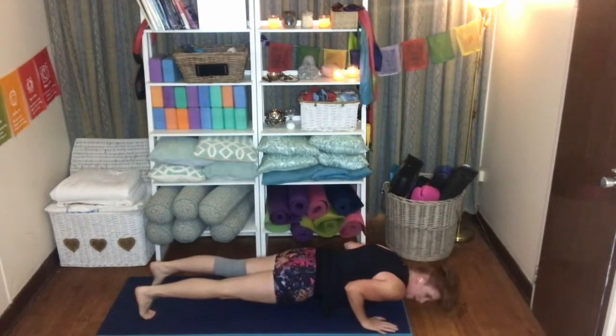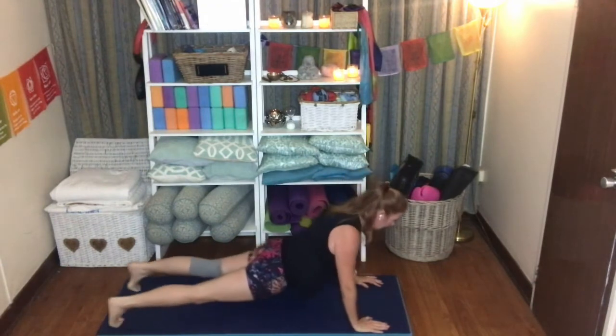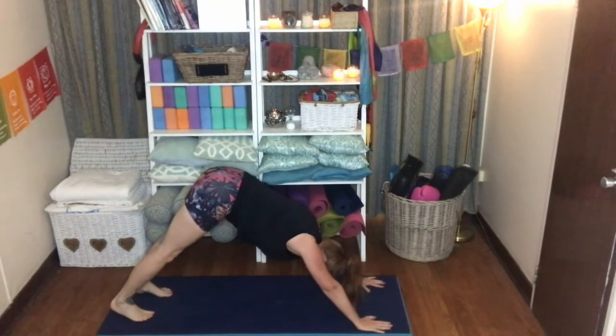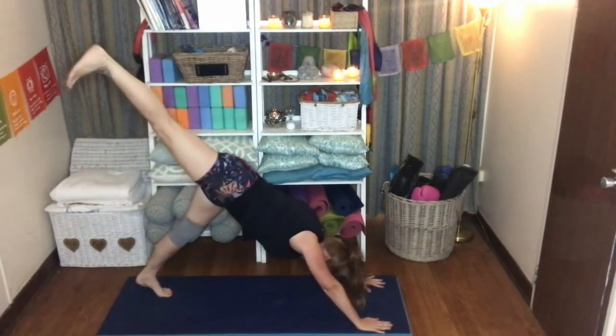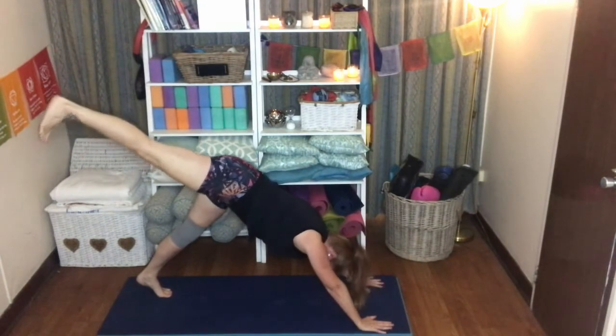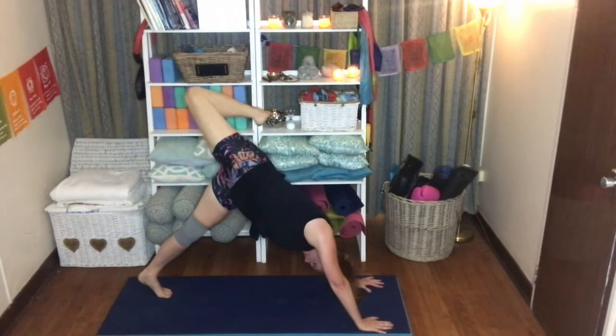Chaturanga Dandasana, keep those elbows in. Release, inhale, upward dog or cobra. Exhale, rolling back into downward facing dog. Inhale, raise this right leg up to the ceiling. Now we are going to open the right side. So tilt those hips and drop this right heel down towards the left glute.